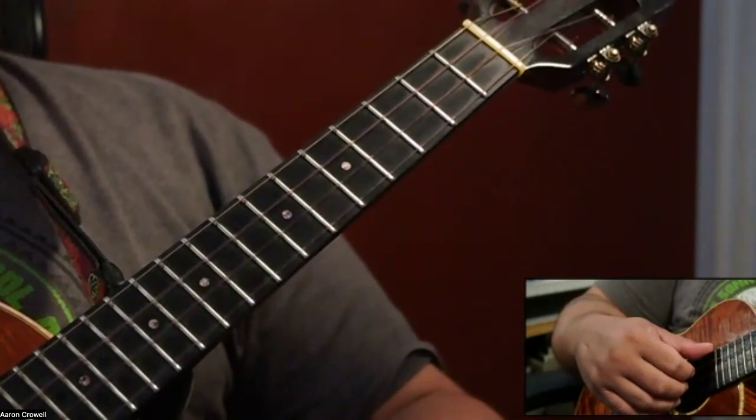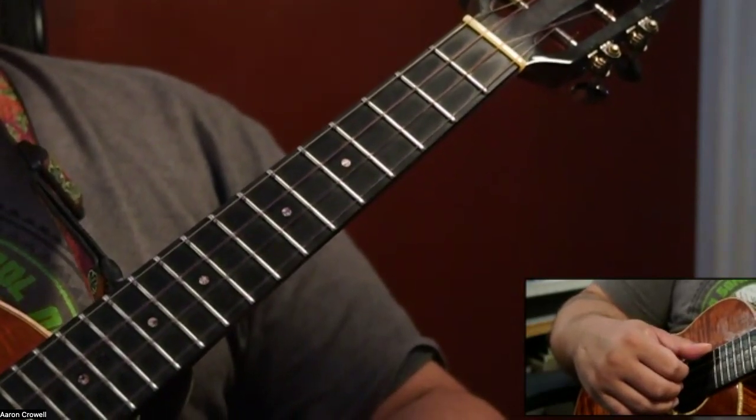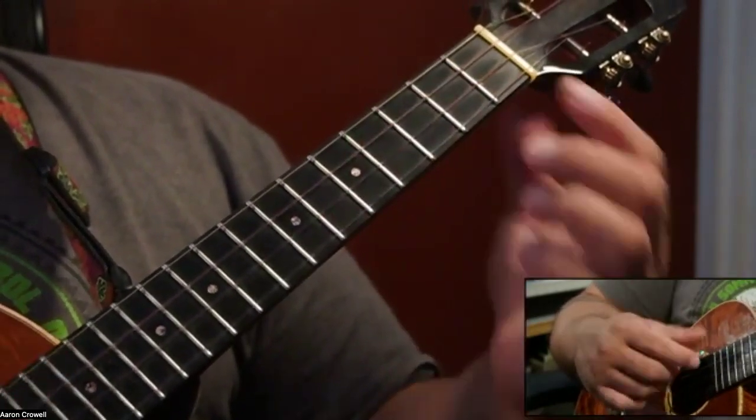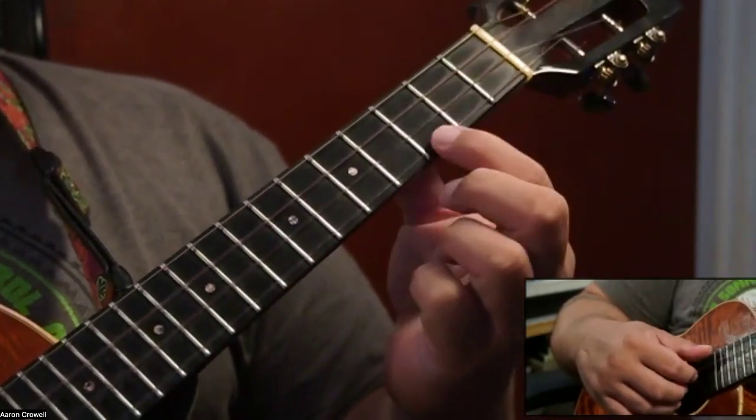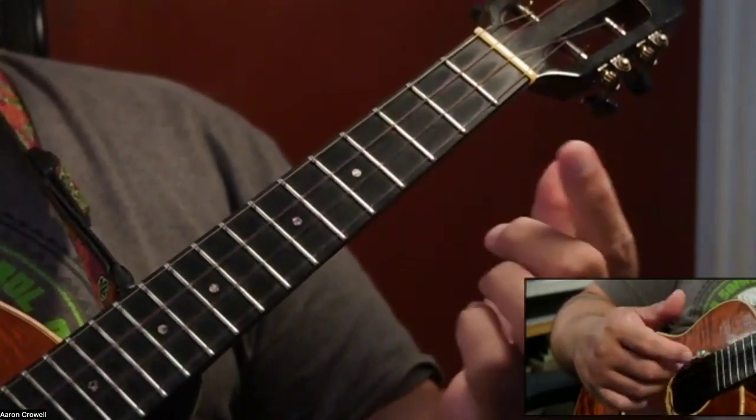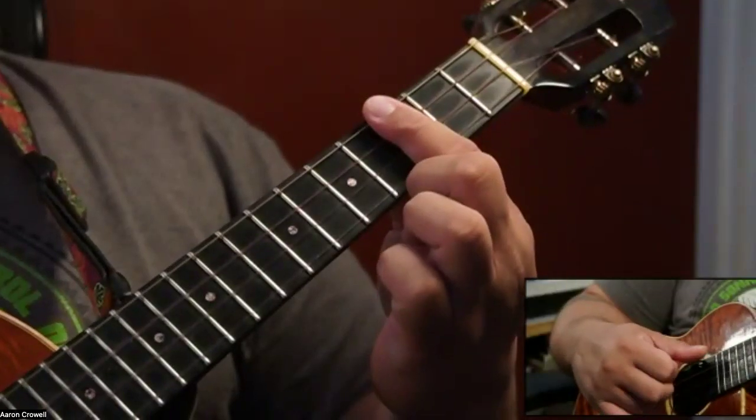Okay, there's my dominant 7 shapes. Okay, starting again, minor 7 flat 5. I can't go back here, right? So I gotta go here. Starting there, let's take our minor 7 and just flatten the 5. Minor 7 chord, flat the 5.